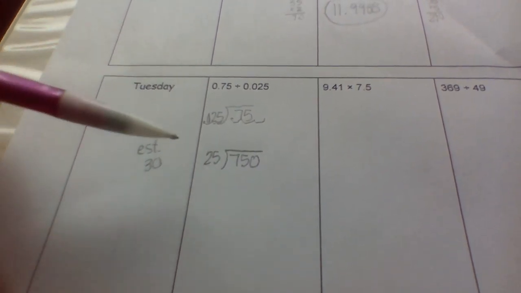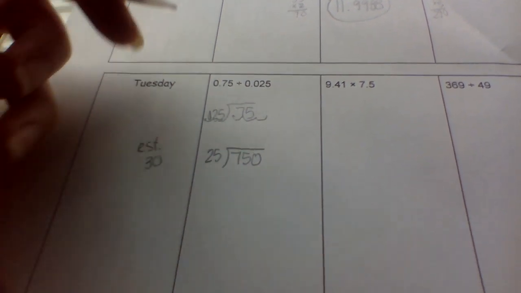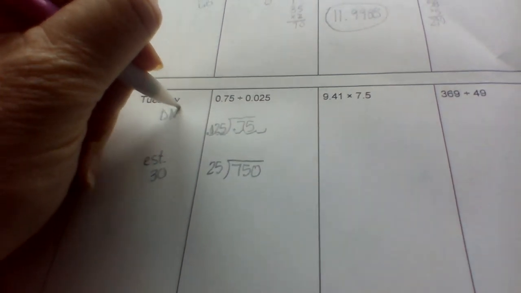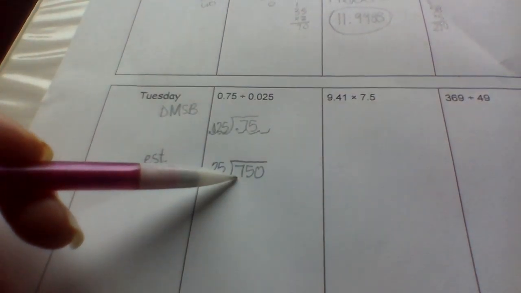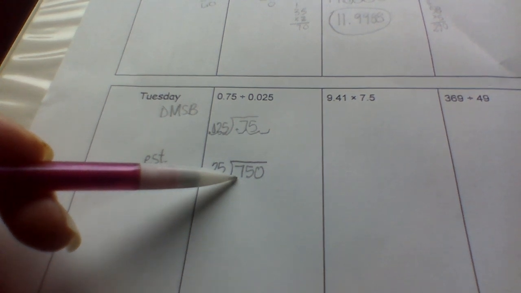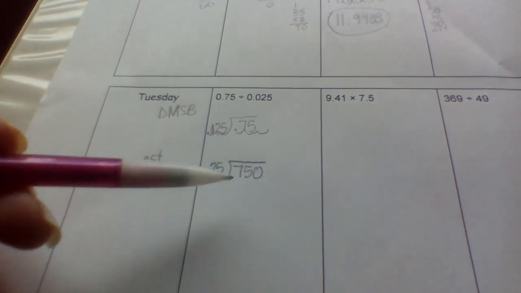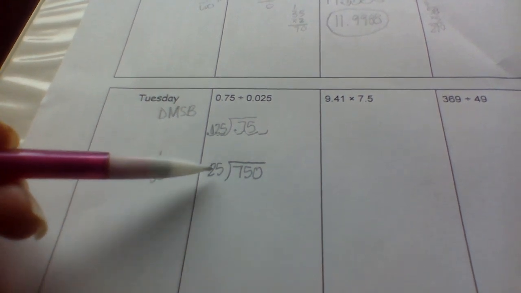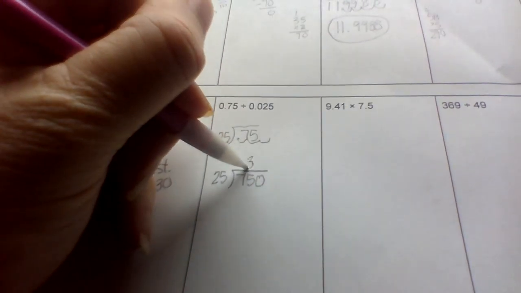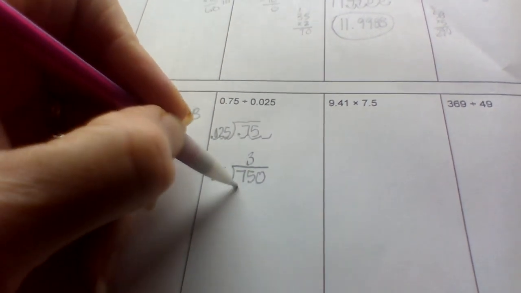My next step, remember, for any kind of division, just to remind you of the steps: divide, multiply, subtract, bring down. We start on the left. If I look at my 7, I obviously can't make a group of 25. So I need to move over and look at my 75. Just like what we talked about, 25 times 3 is going to give me 75.